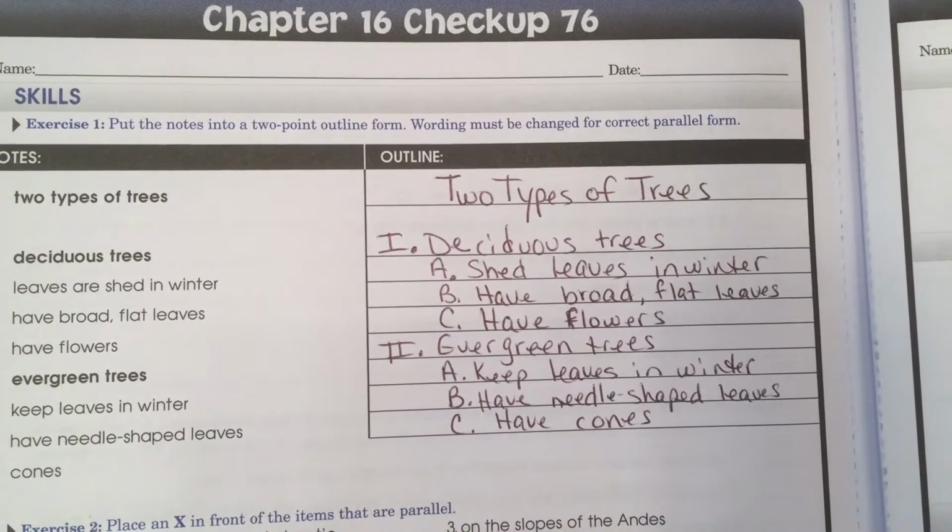Okay guys, so today's video focuses more on our outline. We're going to check our practice that you worked on yesterday, and then we're going to move on to the actual outline for our research paper. Okay, so grab your checkup 76, exercise 1 that's showing on the video right now. Also make sure you have the paper that I emailed this morning, step number 3 outline, with the skeleton of our outline for the research paper.